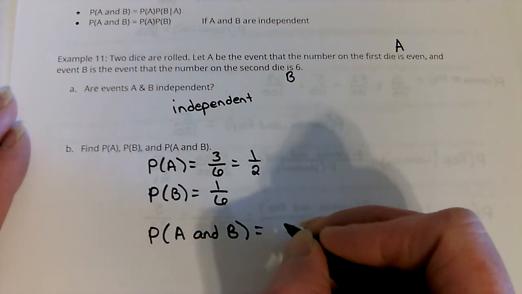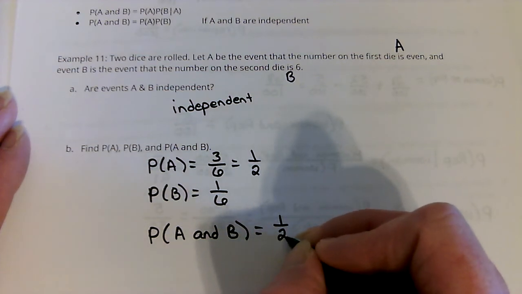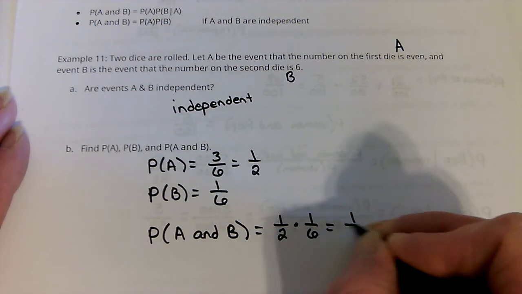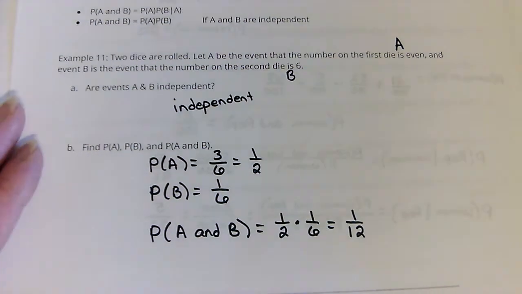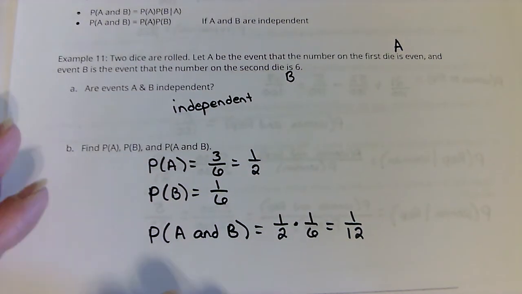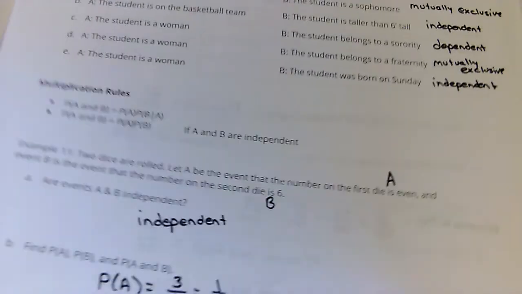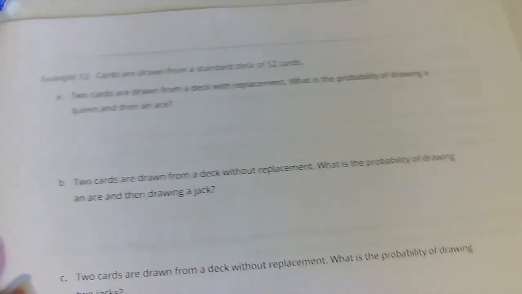That's going to be 1 out of 2 times 1 out of 6. That's 1 out of 12. So, we multiply. Right? Now the next example deals with cards.